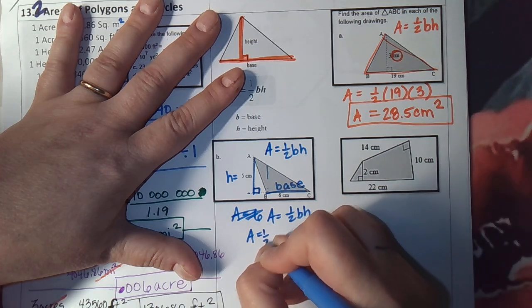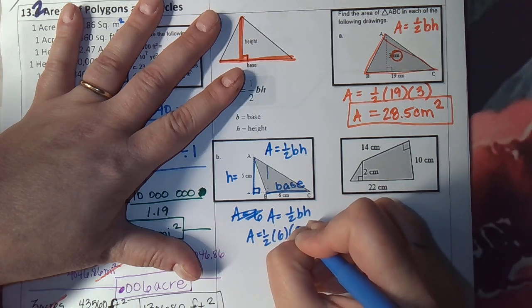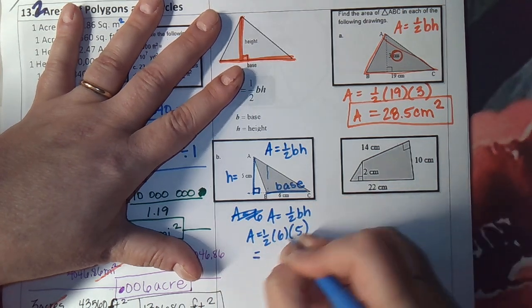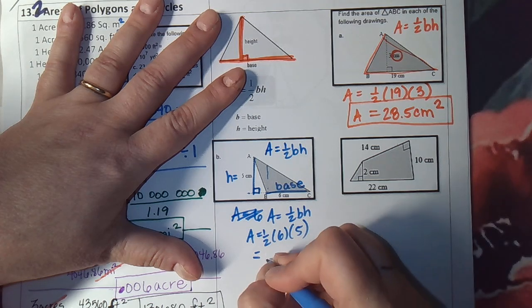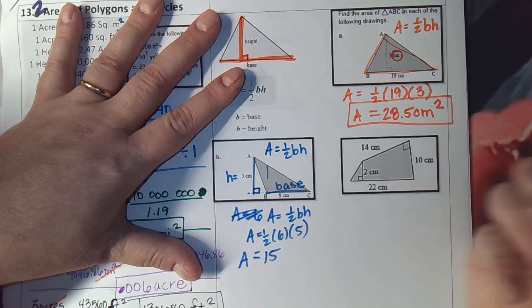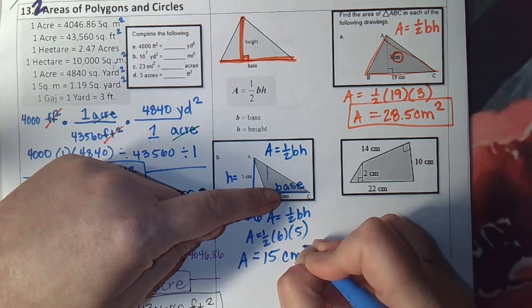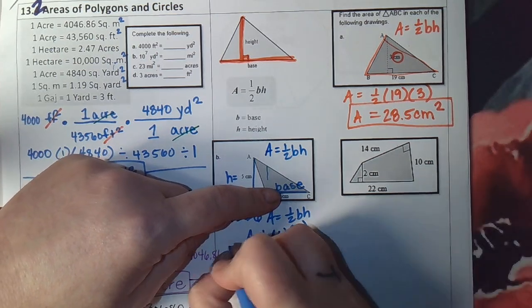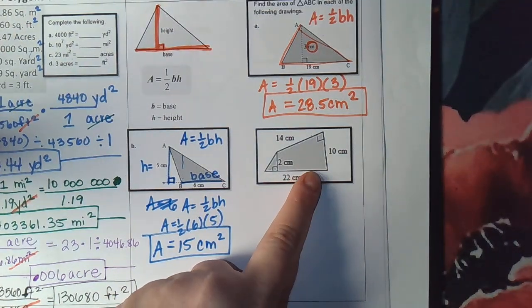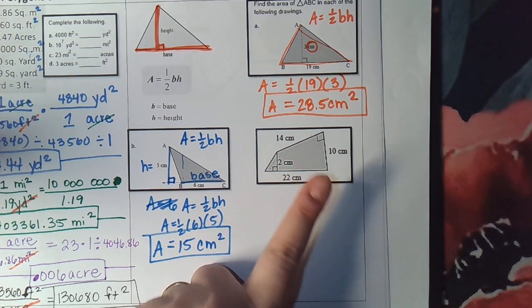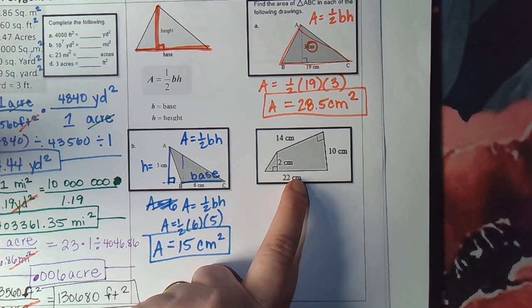So 1/2 times 6 times 5. And I think that's 15. Okay, what are the units? cm. Put a squared on it to show that it's 2-dimensional, and done with that sucker. Okay, let's look at this guy. This guy threw me for a loop.